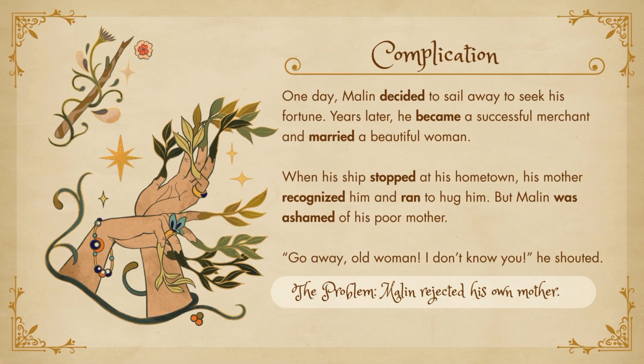Now, here comes the problem. This is the complication part. One day, Malin decided to sail away to seek his fortune. Years later, he became a successful merchant and married a beautiful woman. When his ship stopped at his hometown, his mother recognized him and ran to hug him.